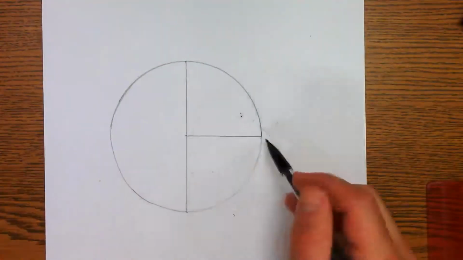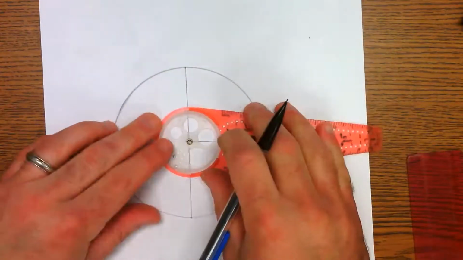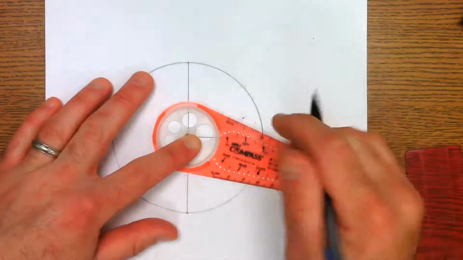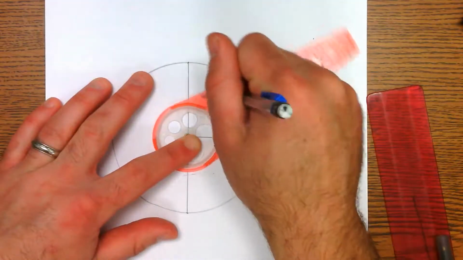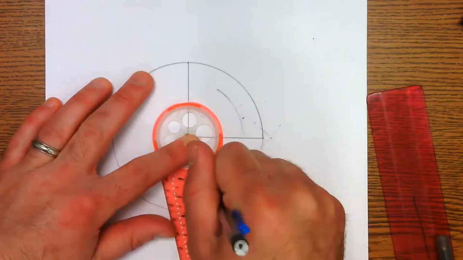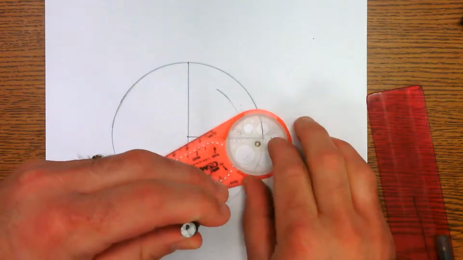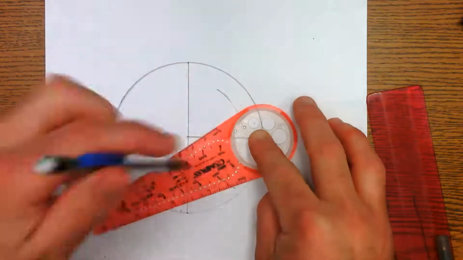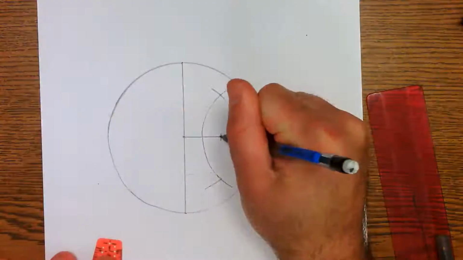Okay, now we need to do the perpendicular bisector of the radius. So we're going to endpoint here and endpoint here. Center it. And again, perpendicular bisector is more than halfway across. So this time we are going to go above, below, hold that spot. I'm going to shift over, and then below, and above. And this connected to this will go through the midpoint right here. And that's really all we need.